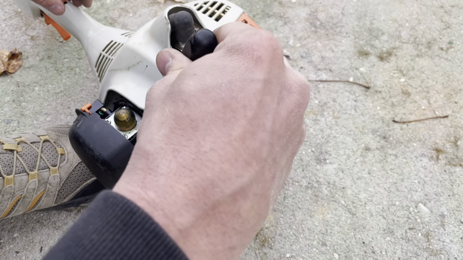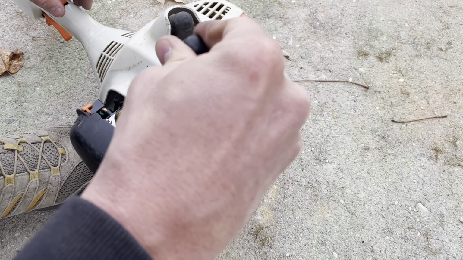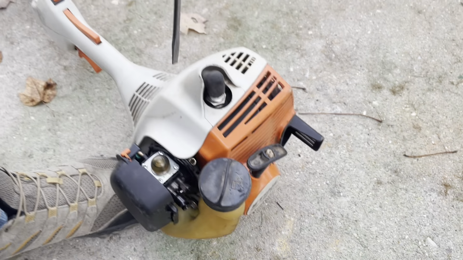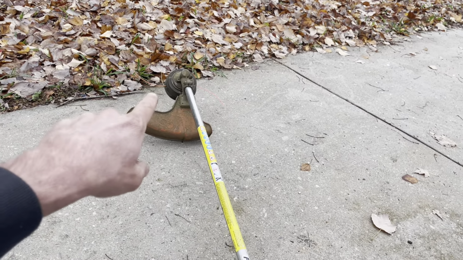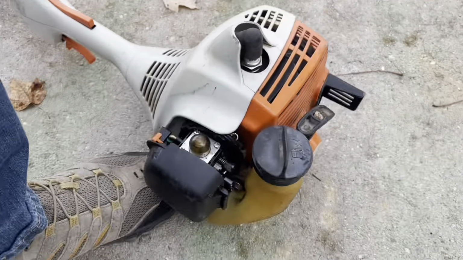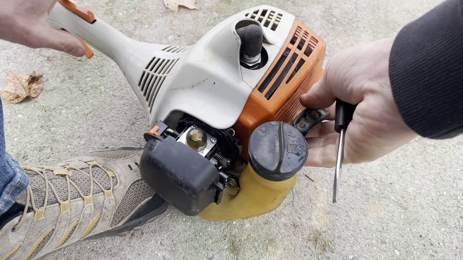Now I'm going to increase the idle speed. It's a Torx, but I can use a slotted. I'm going to increase the idle speed up until the point when this thing starts moving on its own. We don't want it moving on its own, but we want it to be just beneath that point. So let's do that.